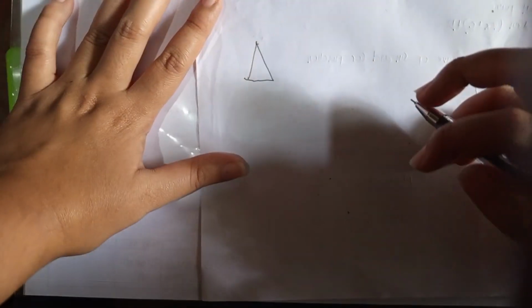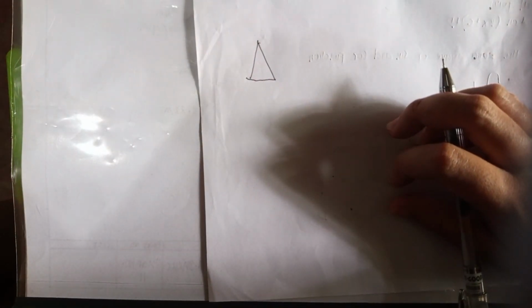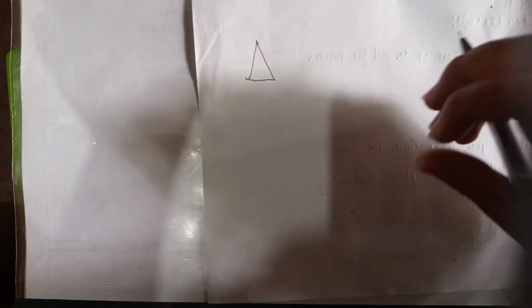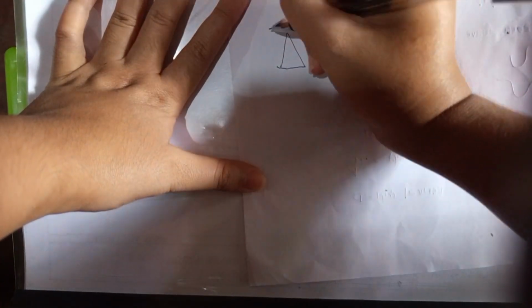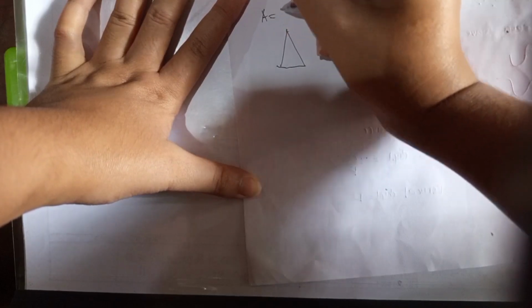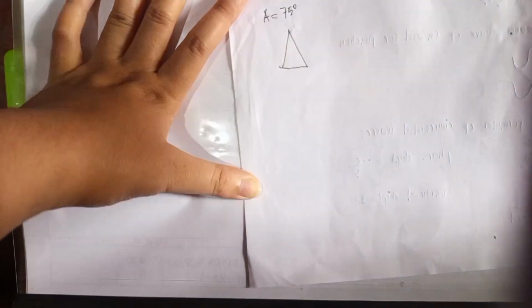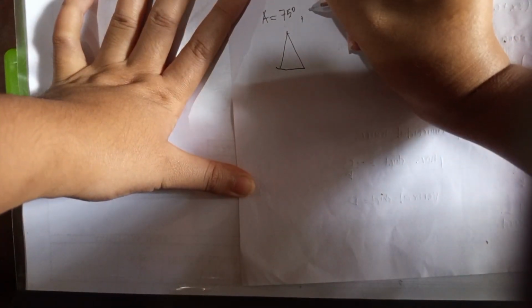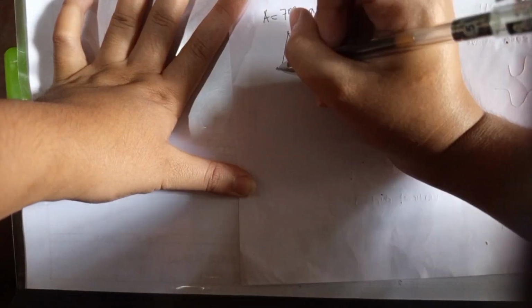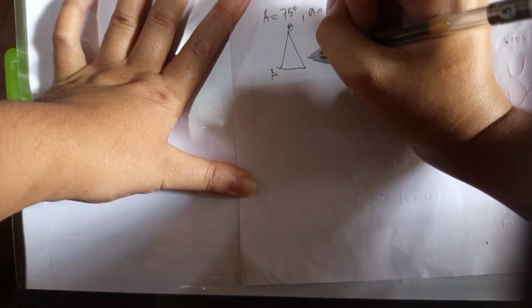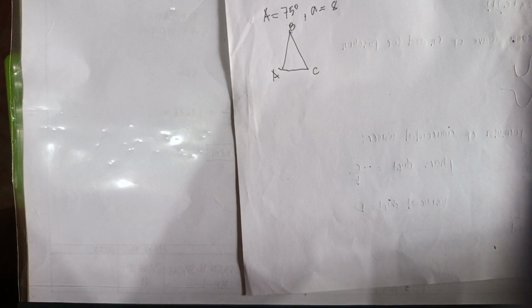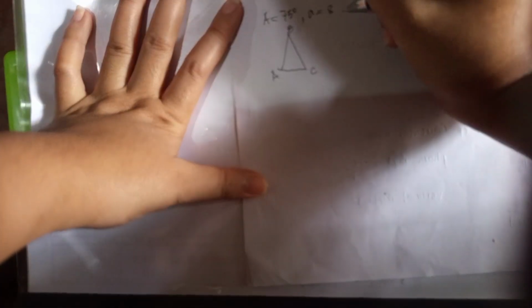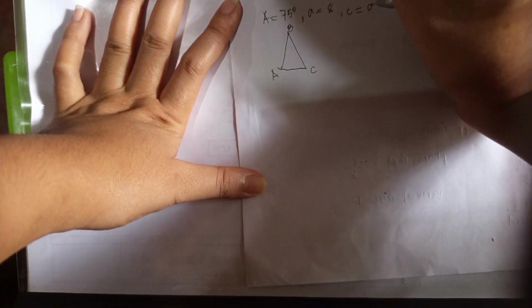Let's have another example. It says angle A is 75 degrees, and side A is 8. Side C is 9.